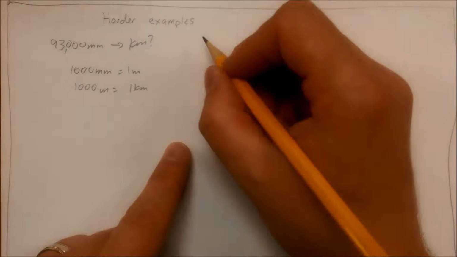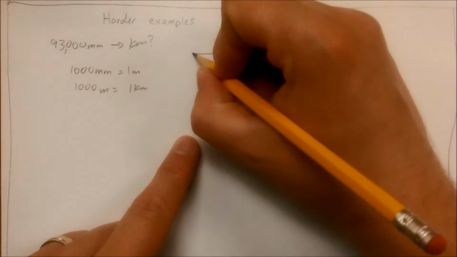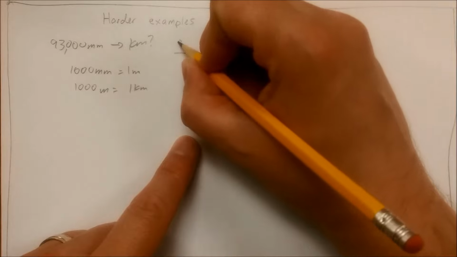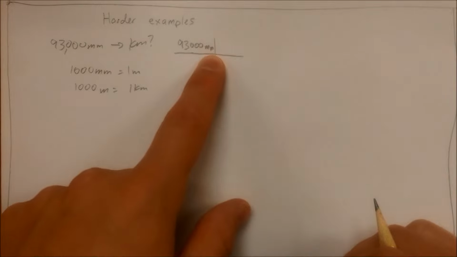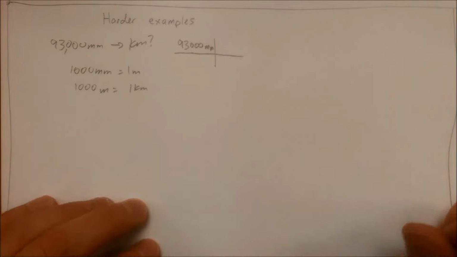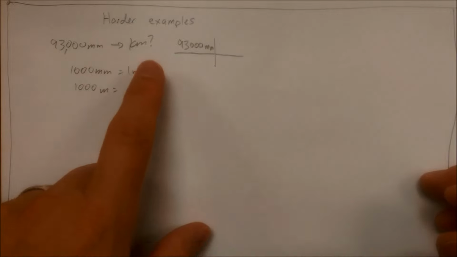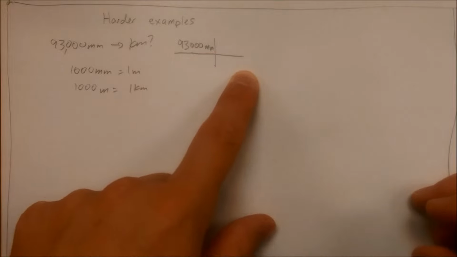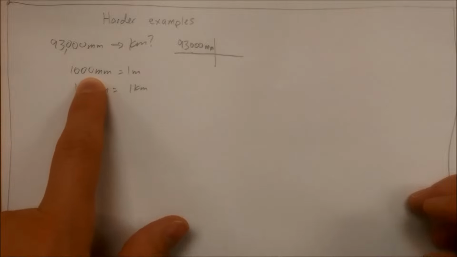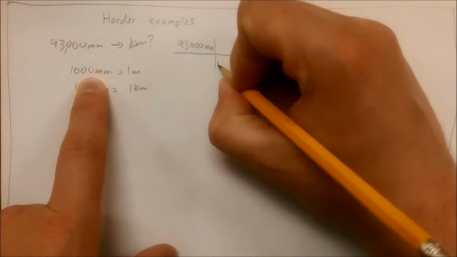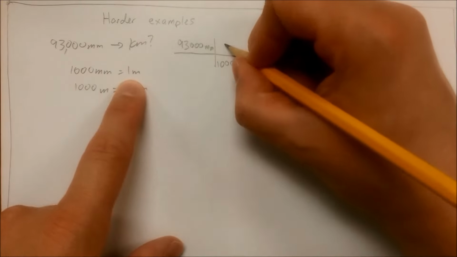So now, I'm going to set up my T-chart. I'm just going to start simple. I need to put the number I'm starting with in the top left corner. So I'll put 93,000 millimeters. It's important to make sure you put the units in the chart. The whole point of this chart is to convert the units. So if you leave the units out of the chart, what's the point of doing the chart in the first place? Now, what unit has to go down here to cancel up there? That would be the same unit. So I'm going to take this factor and put it here. 1,000 millimeters. Then what's on top of that always has to be equivalent, so I'll put 1 meter.